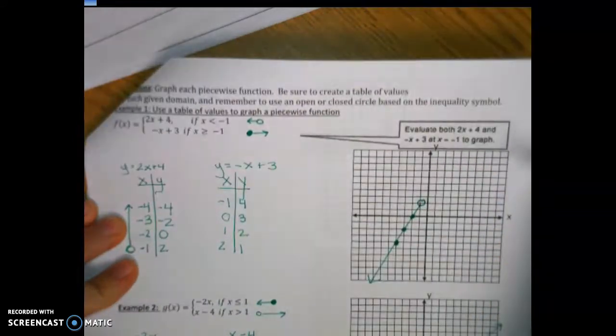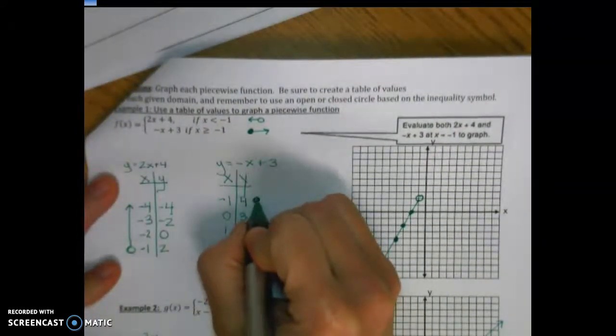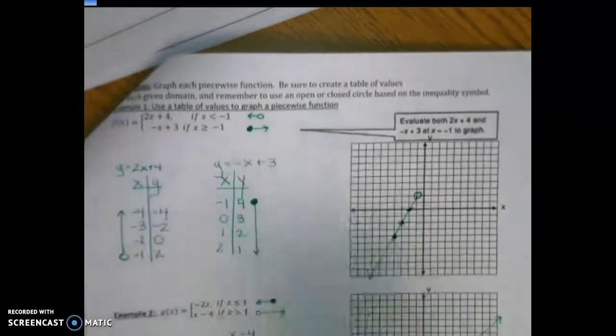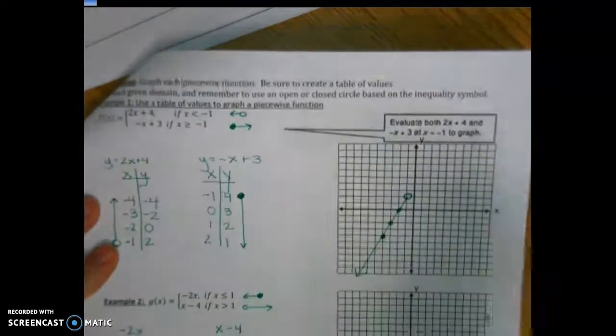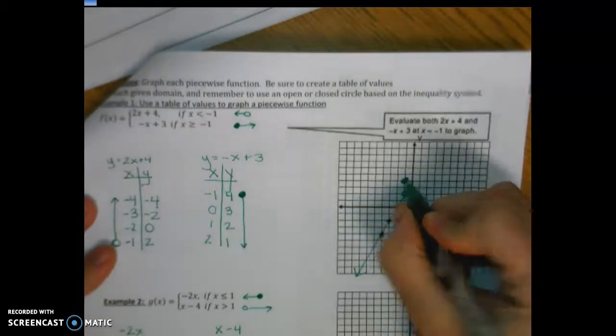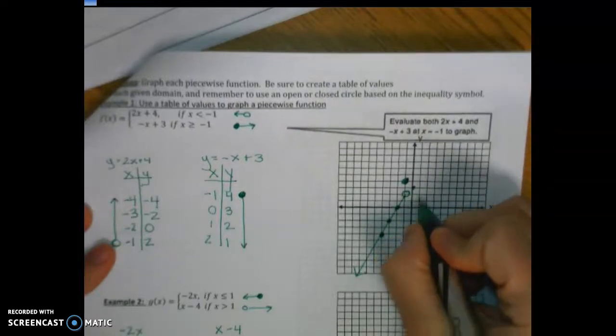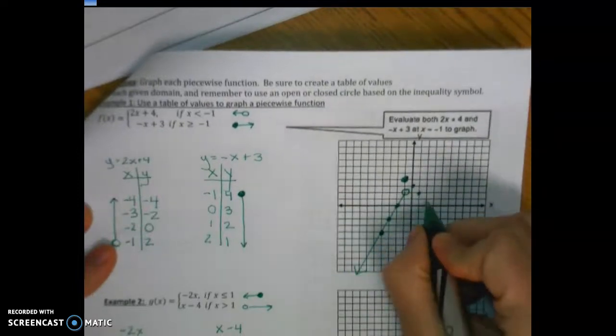Remember when I graph that this is going to have a closed circle on this end and then an arrow on the other end. So I have -1, 4, closed circle. 0, 3, 1, 2, and 2, 1.